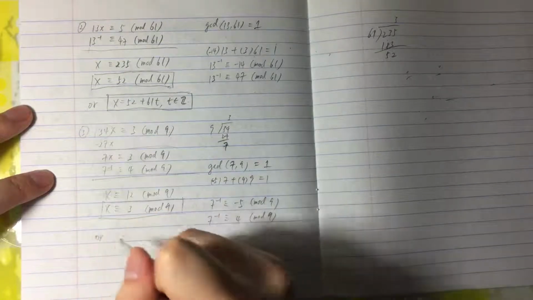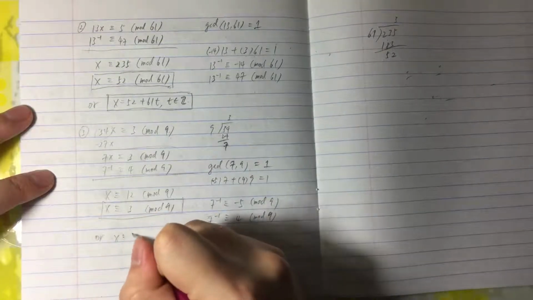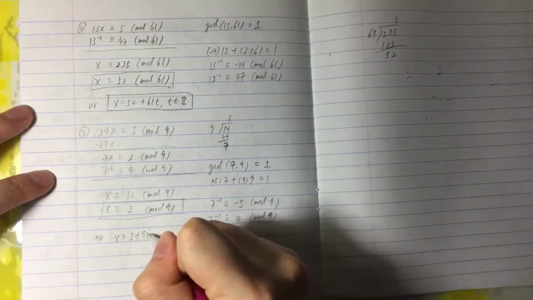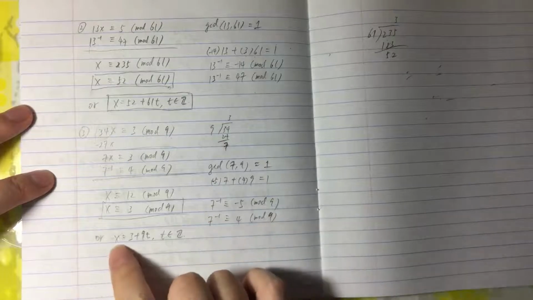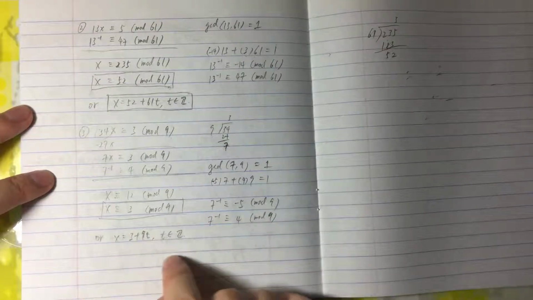Or we can write the answer as the equation x equal to 3 plus 9t, where t is an integer.